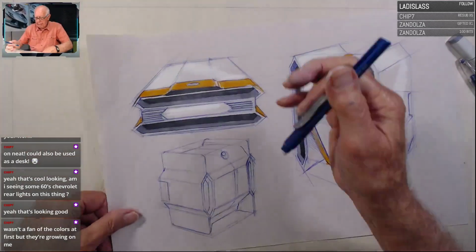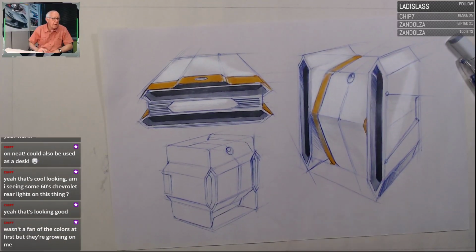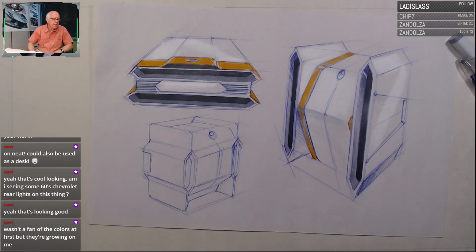And again, what do you think? There's a couple of variations on theme here, just looking at the possibilities of going with the horizontal cooling system. I'm not a fan of the colors. Wasn't a fan of the colors at first, but they're growing on me. I think the green's kind of neat, but I just kind of switched gears to orange, Chip, to see how we're working with this thing.